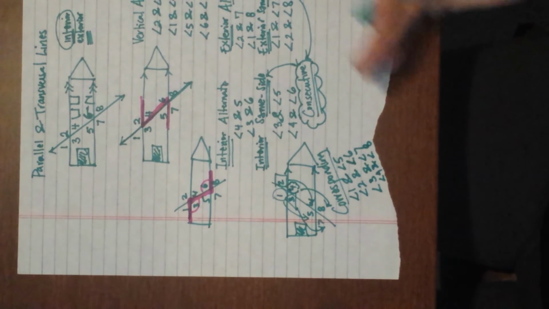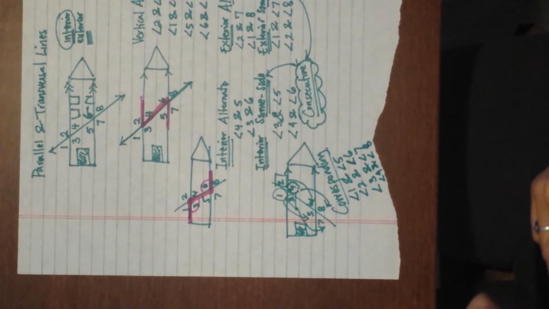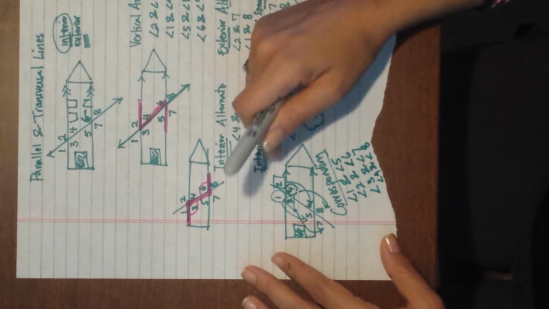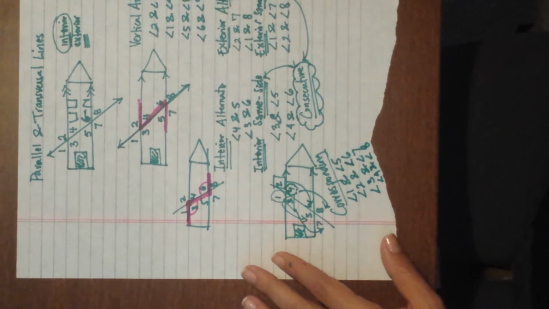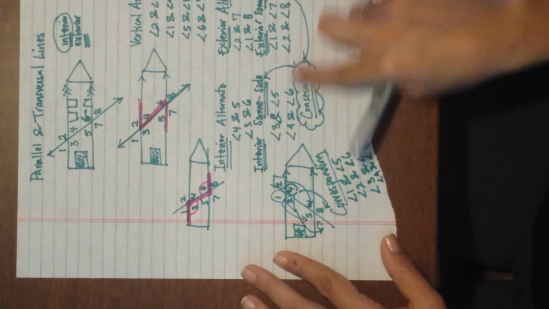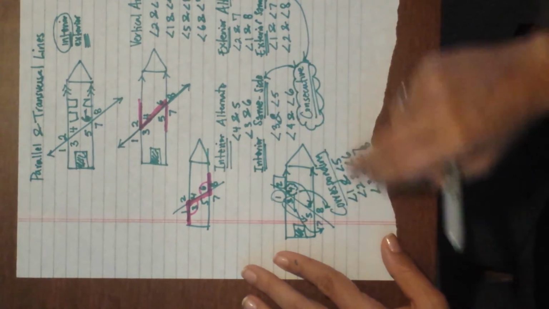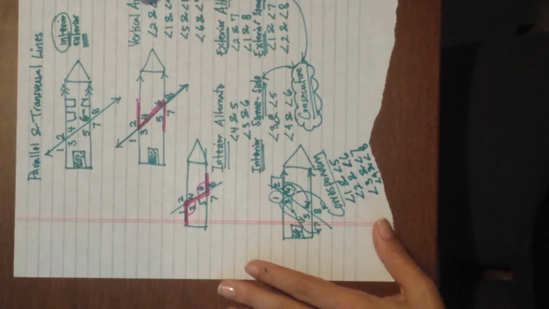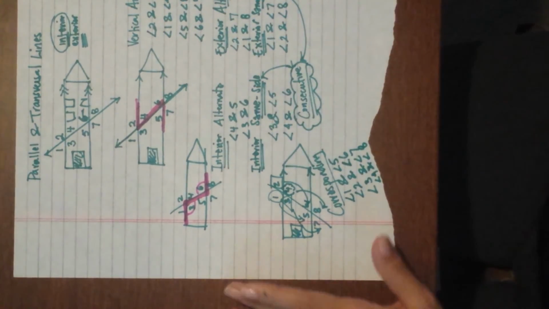So again, just watch this video again as many times as you need to watch it to understand what vertical angles are. Interior alternate, interior same side, exterior alternate, exterior same side, and remember, same side is also known as consecutive sometimes, and also what corresponding angles are. Everything we're going to do is going to involve these things.